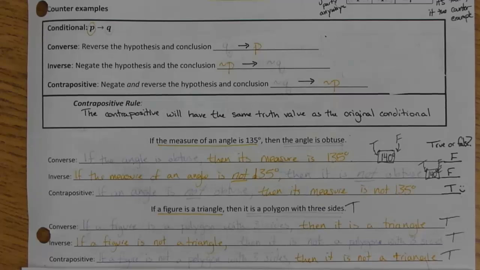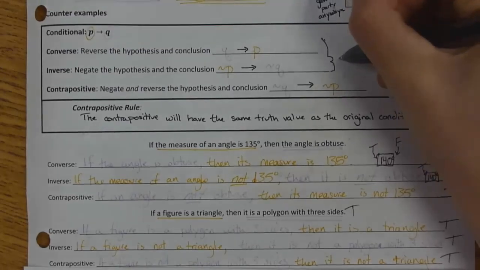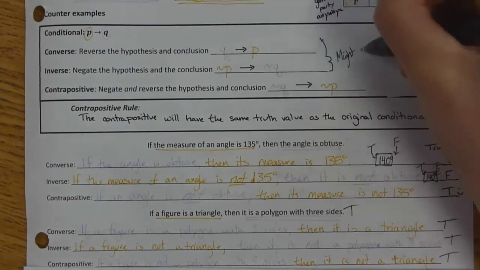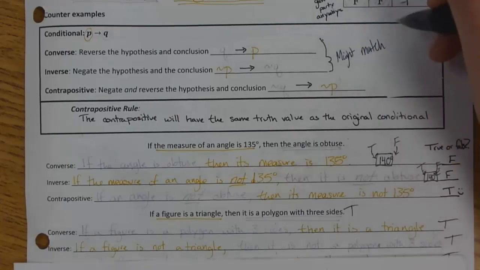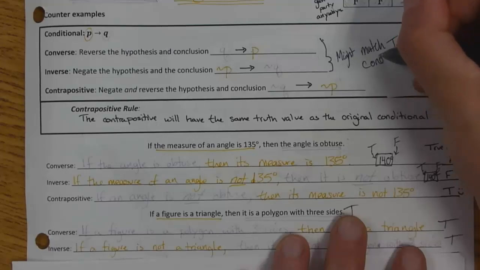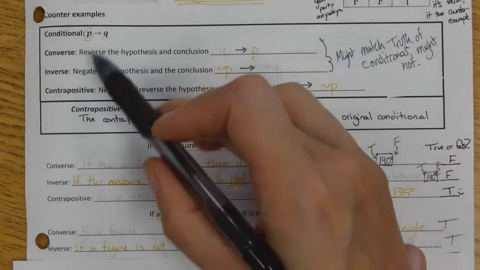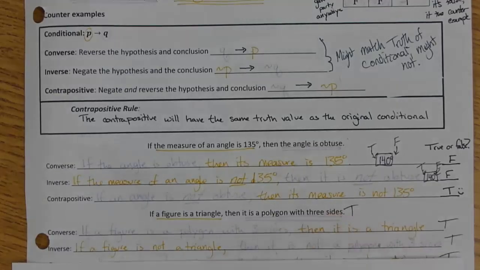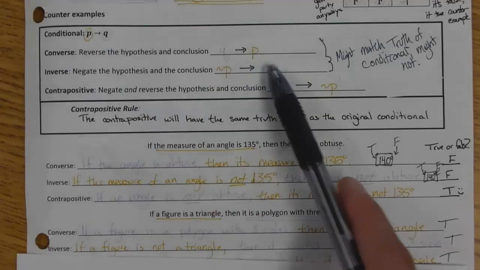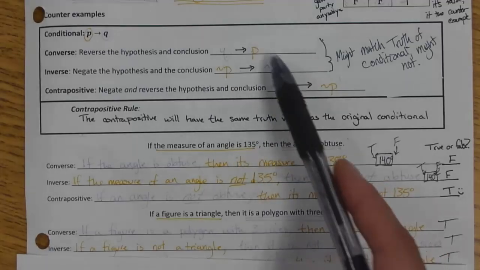So what we're seeing here is that inverse and converse, we just won't know whether or not these are going to be true. They might match the truth of the conditional, but they might not. And so keep that in mind. These two will make entirely new conclusions. So you can't just flip a conditional that's given to you and assume that it will work, which will be the temptation a lot. Same thing with inverse. Just because the first thing didn't happen, it doesn't mean that the result won't happen.